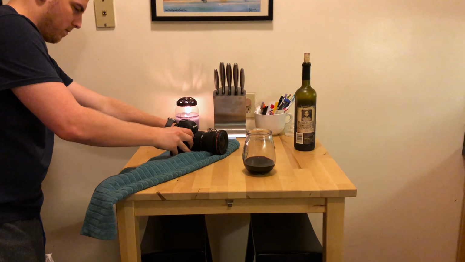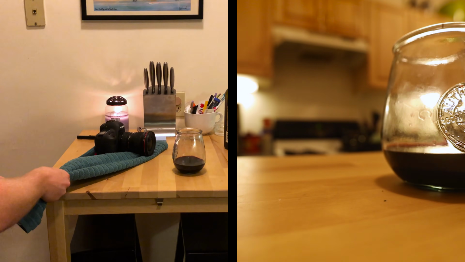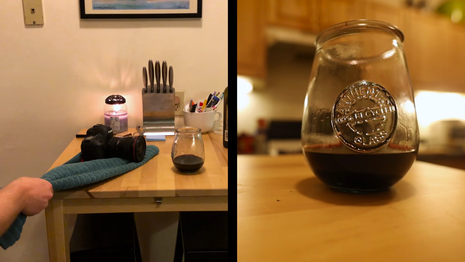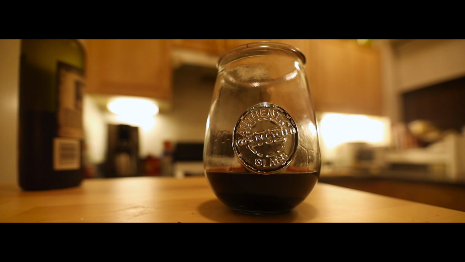What you do for this is place the item you're going to shoot down on a table, and then grab a napkin or a cloth or even a t-shirt and put your camera on top of it on the table. Now just pull the fabric or the napkin and let your camera slide along, showing the item that you're shooting. And it gives that same sort of effect as if you're using a slider. It looks really fantastic and doesn't really require much to do.